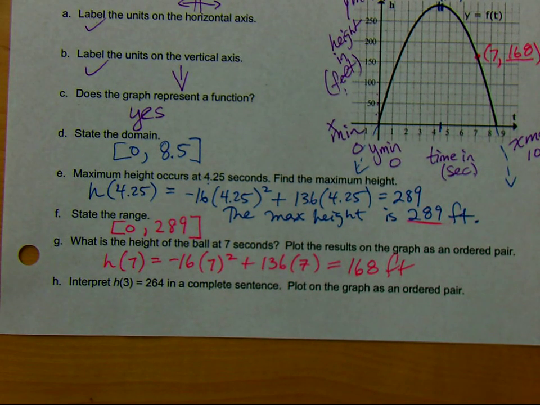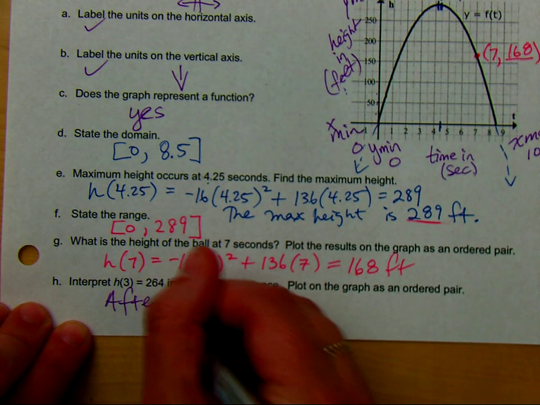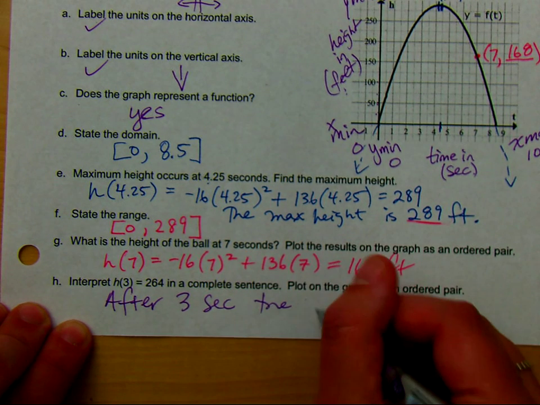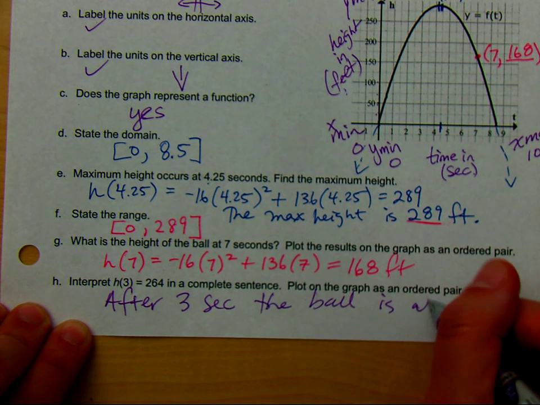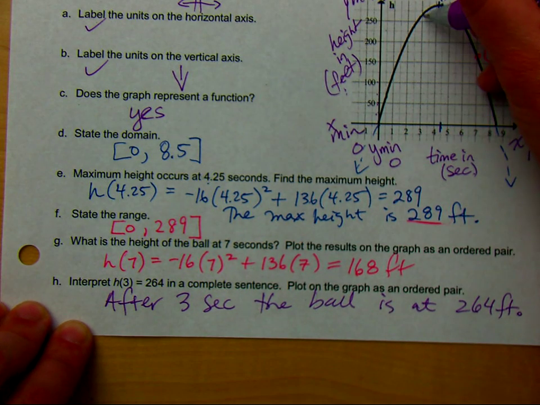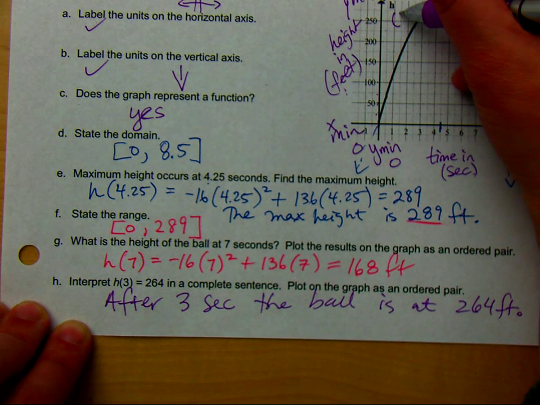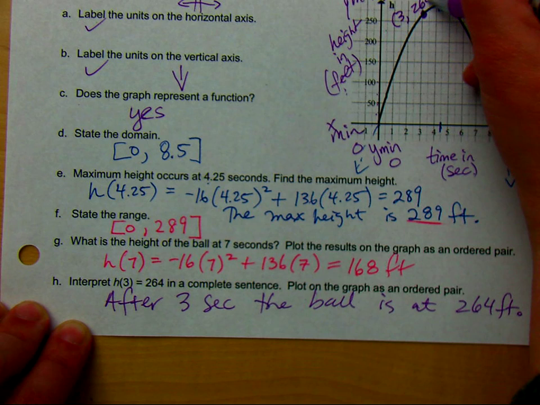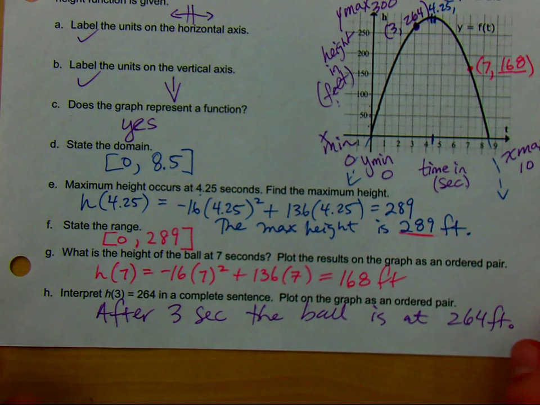And what would this mean? Interpret h of 3 equals 264. What would that mean in a complete sentence? And then let's plot that ordered pair. Yes, after 3 seconds, the ball is at 264 feet. And so if we go over to 3 and up to our graph, plot the point here, label it 3, 264. Okay, any questions about any of this using the graphing calculator?